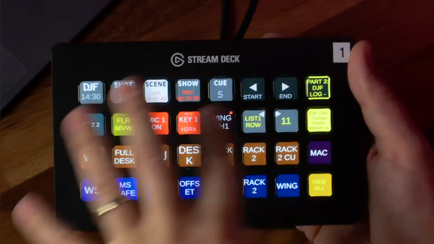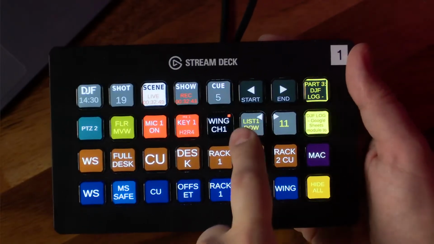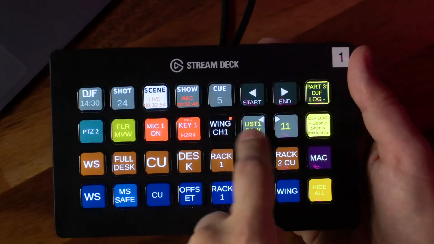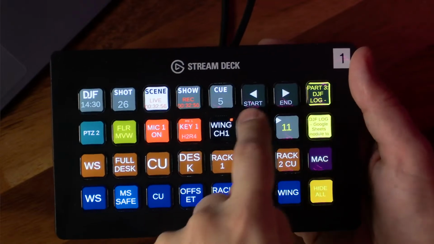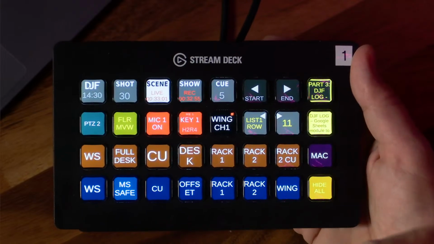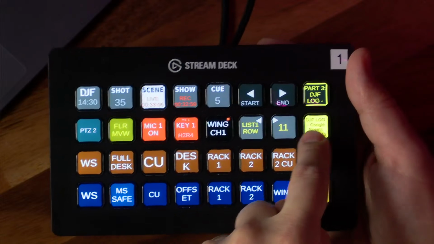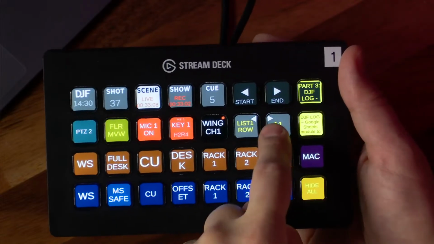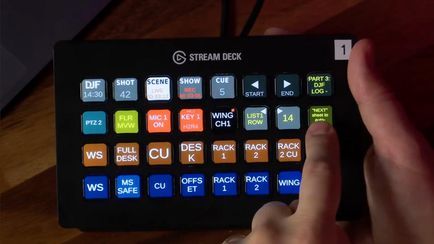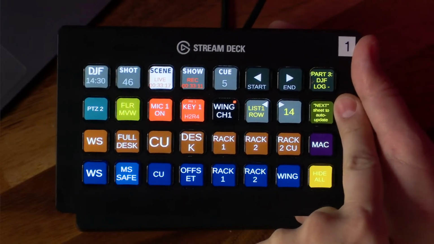So this becomes a nice, easy show page. It means that I can control my technical cues or my content cues. You can also unlink these if you don't want the advancing of this list here. There's a button on the page which will unlink it, and if they're unlinked then this won't be highlighted. But I can jump around and choose where I was up to, this one, row 14, and that will be my next cue.